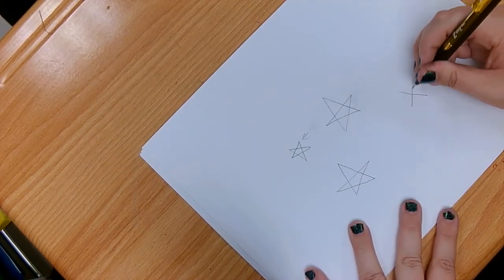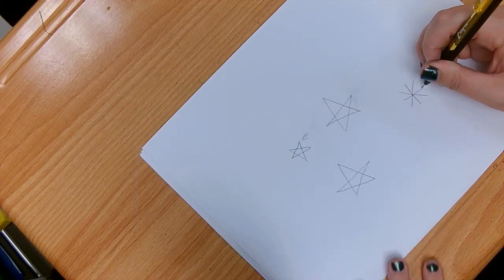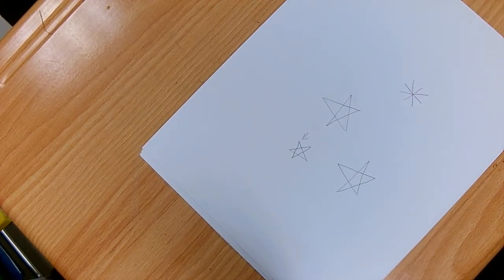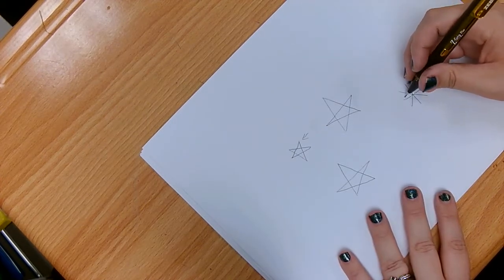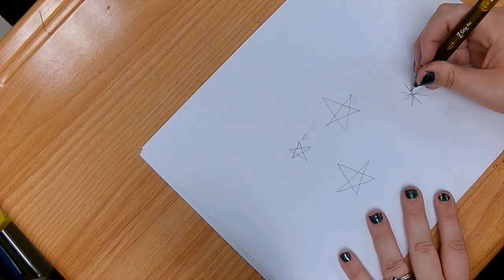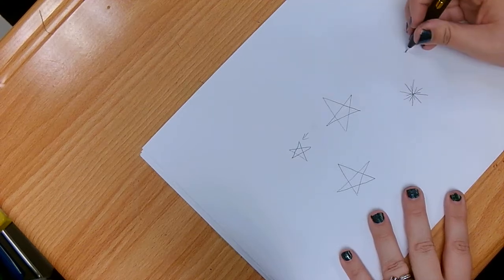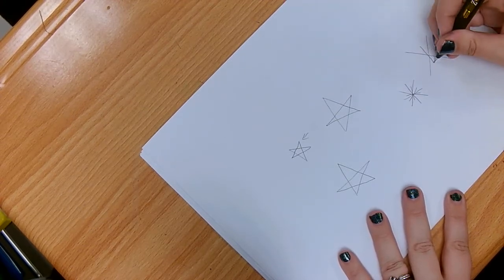Stars can also... Can you make the screen a little bigger? Is that better? Yeah. Alright. So this is another way to draw a star. And you can do different sizes.